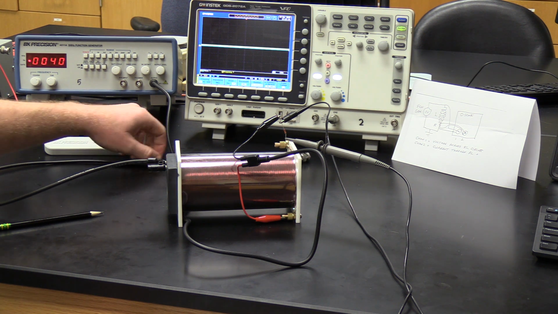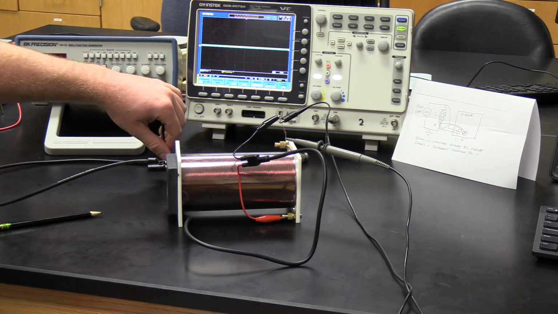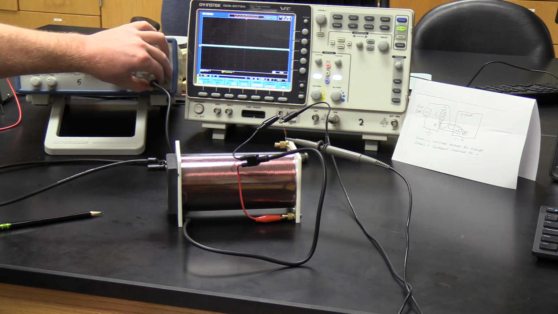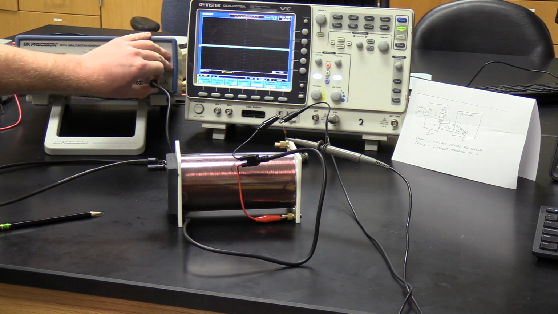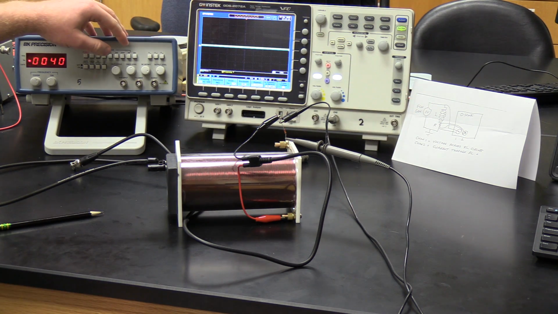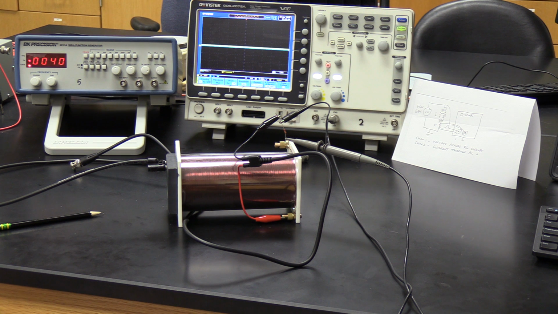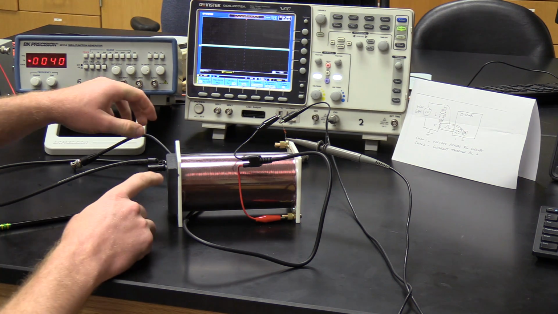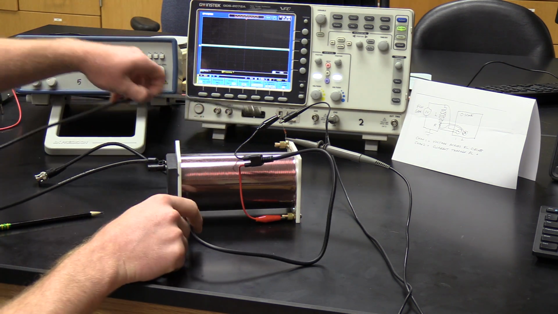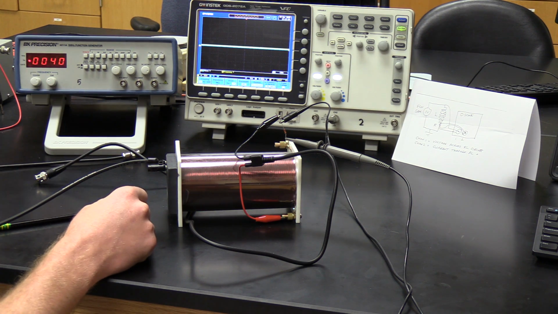Now for channel 1, I will look at, instead of the voltage here, the voltage across the entire circuit. For channel 1, I want to look at not the inner solenoid, but the output from the function generator. So now we don't care so much about the inner solenoid, but we're just going to look at the outer solenoid. So we don't care about this one.